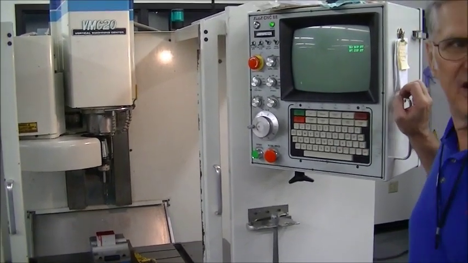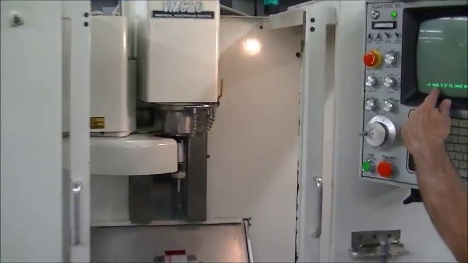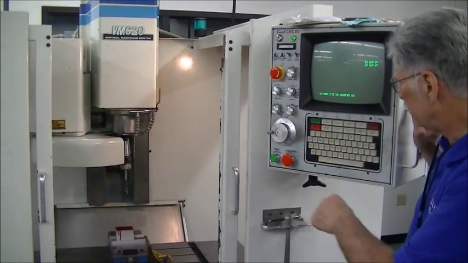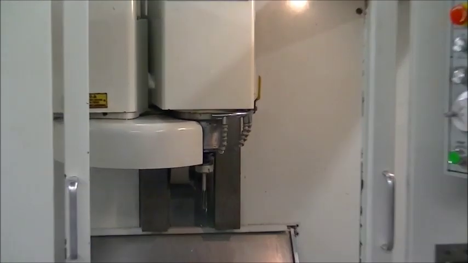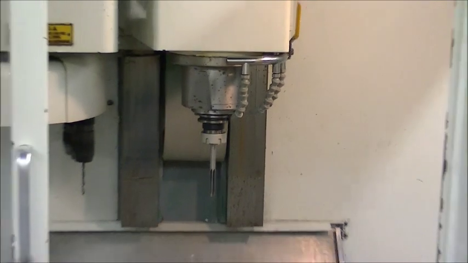Now the spindle is setting over tool 1 right now. On the screen it says hit manual to get the tool changer back to home, or to close it. So I'm going to hit the manual button. The first tool is in the spindle.